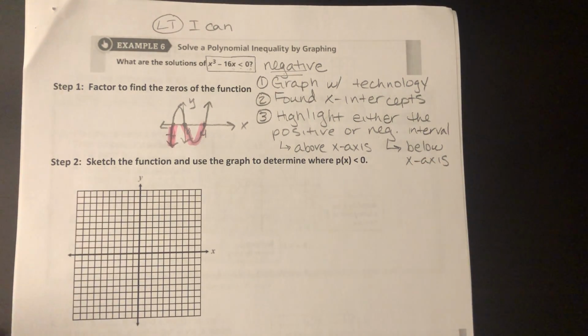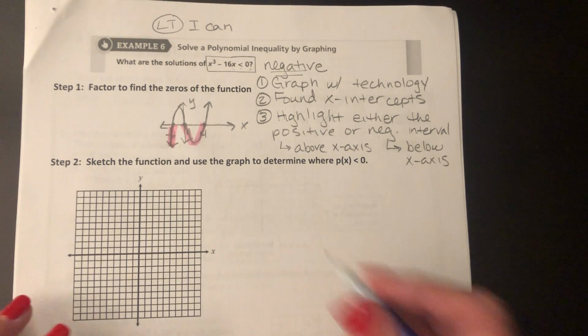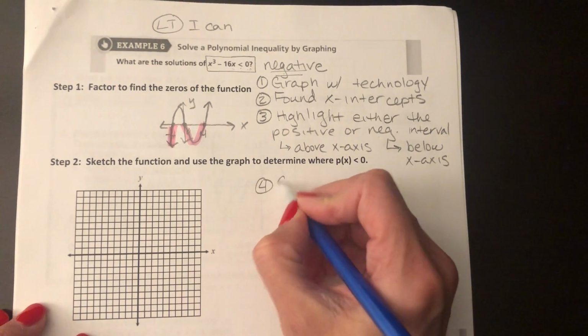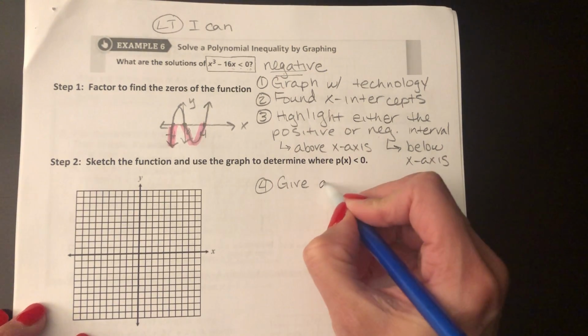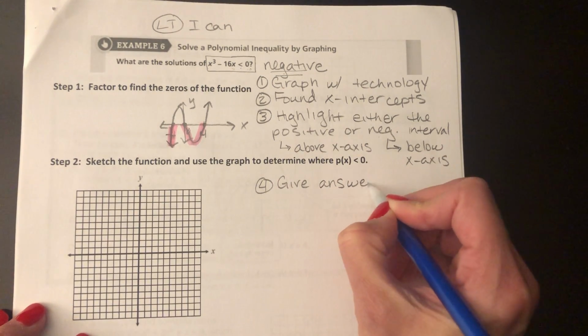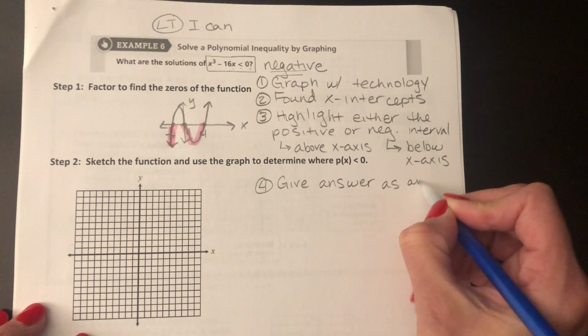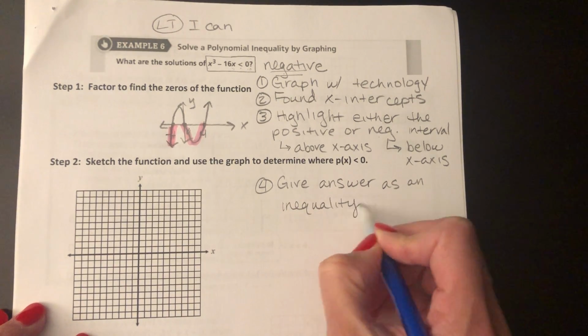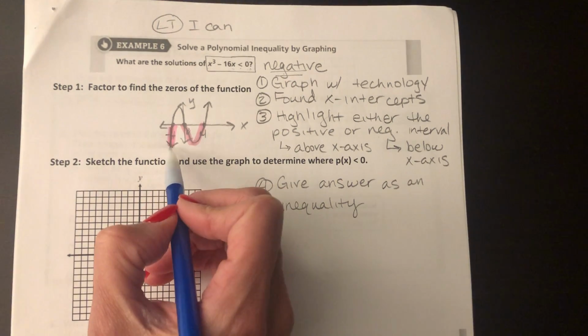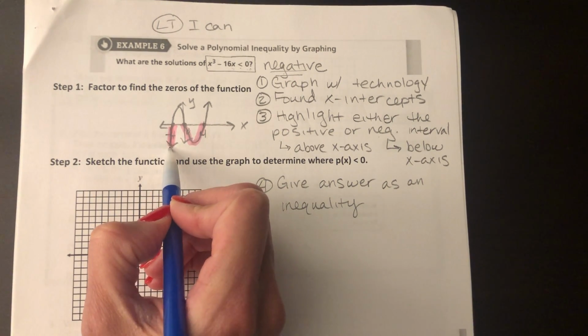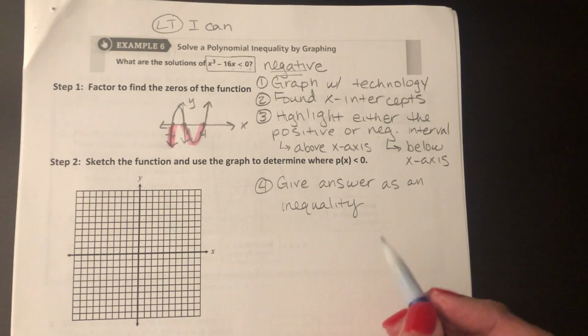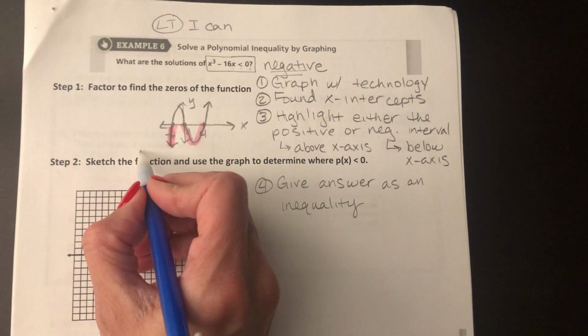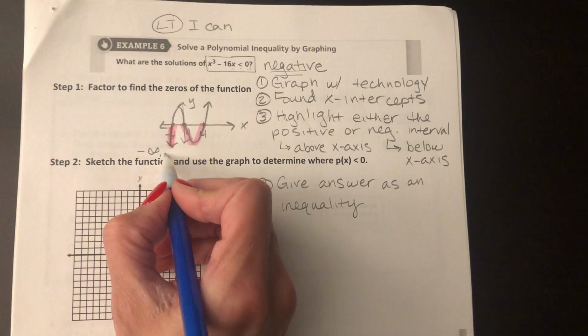Okay. Now, the last thing I need to do is give my answer as an inequality. All right, so this part here would be from -infinity to -4.